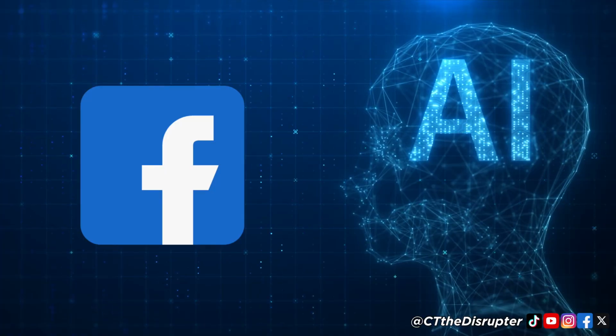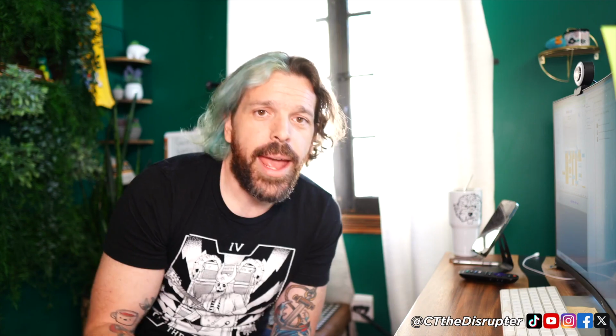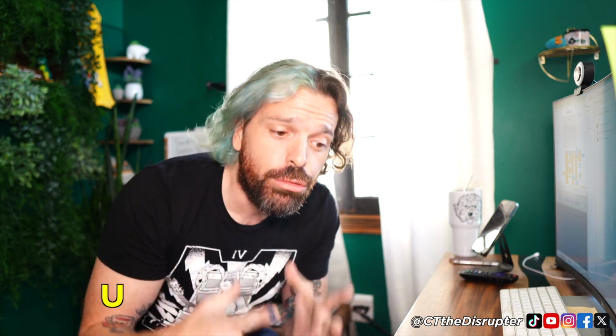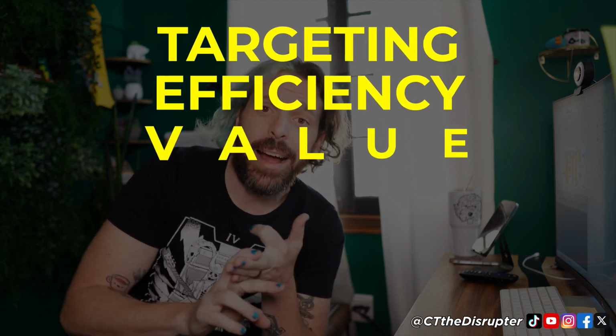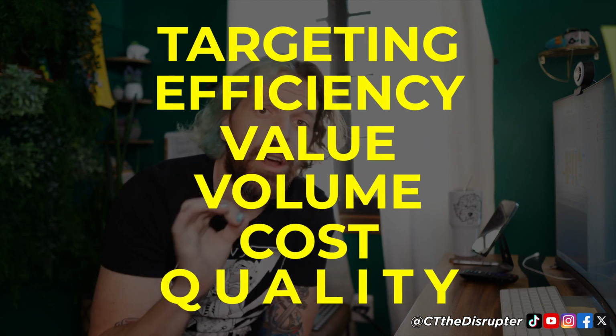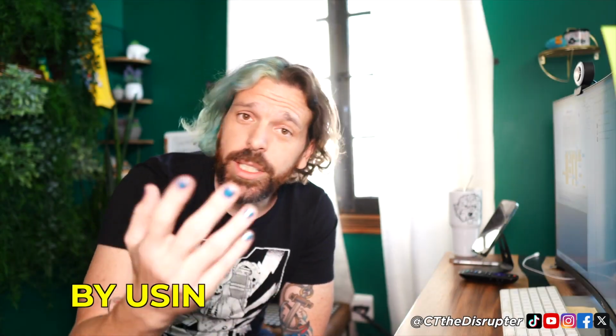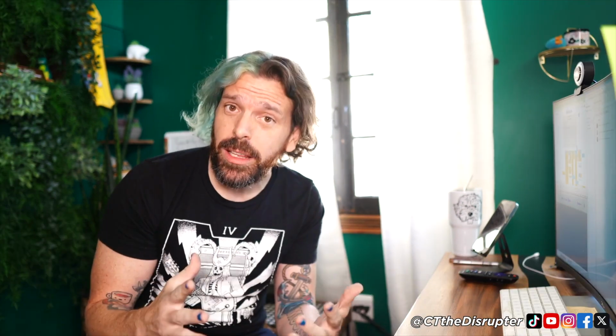This allows Facebook's AI to constantly make iterations and improve the customer experience using your content, which improves targeting, efficiency, value, volume, cost, and quality of the traffic coming to your website. By using the 322 method, advertisers like you and me can let Facebook make database decisions about which creative elements resonate best with their audience. Because remember, we're in business together. We're trying to help their business objectives so that they can help our business objectives.